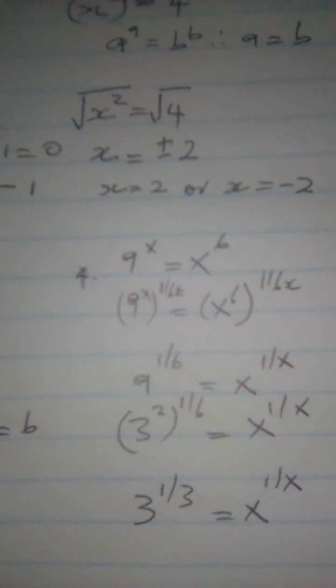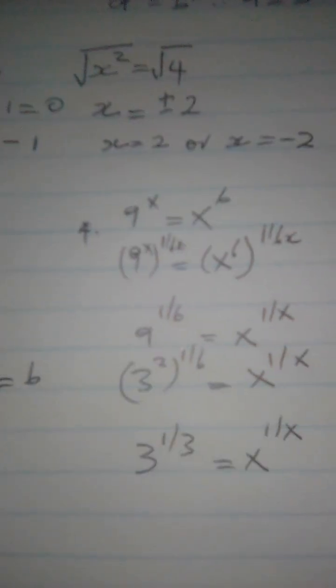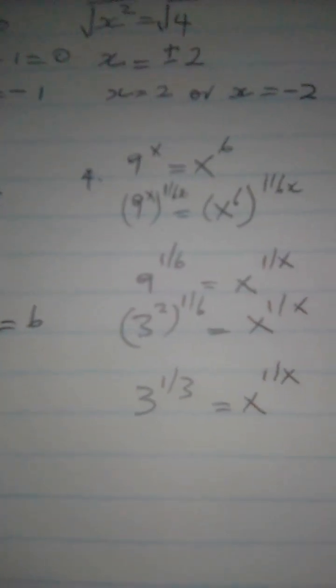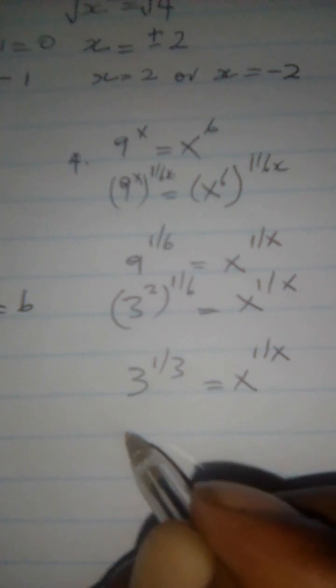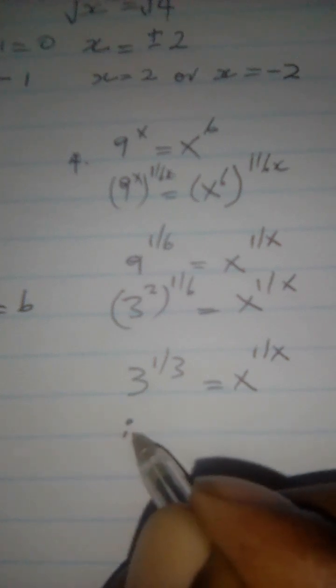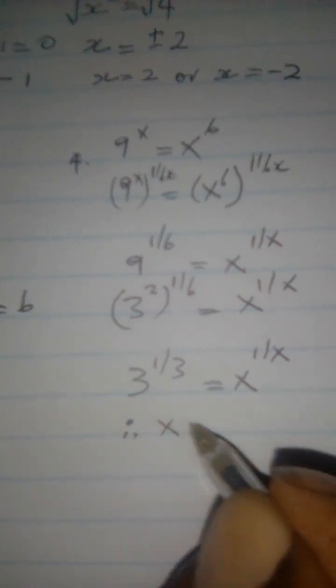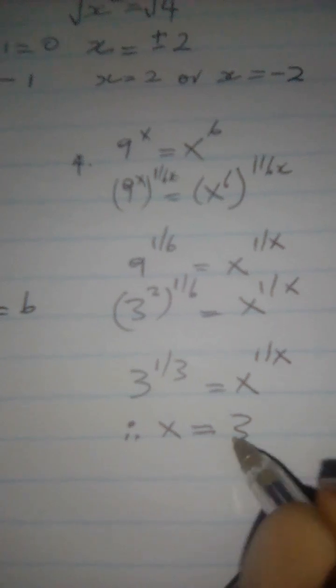So anytime I have a raised to a, which is equal to b raised to b, therefore a is equal to b. So in this case, x equals 3.